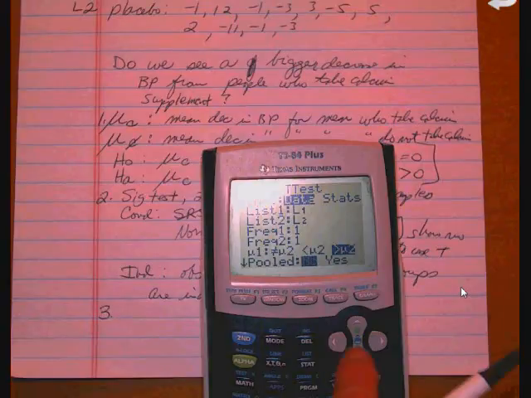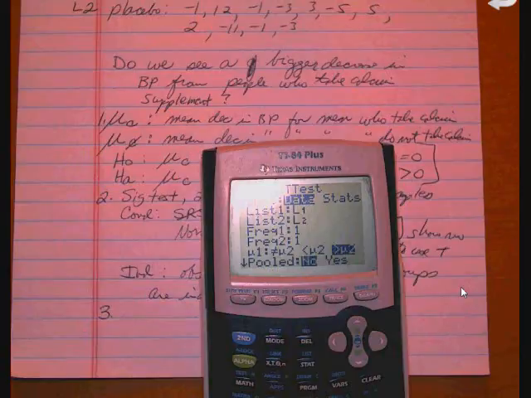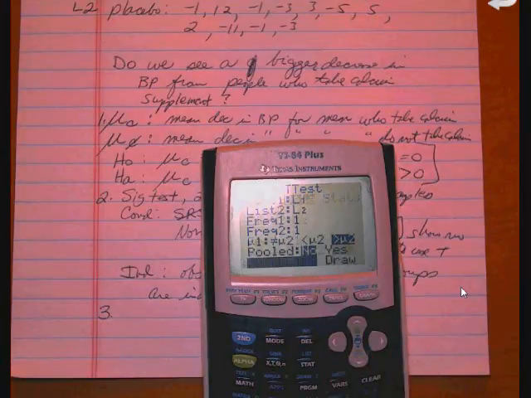Wait, is there actually a way to test that? Yeah, it's an F-test. It's just another distribution. It's fairly simple to do, but we don't cover it.